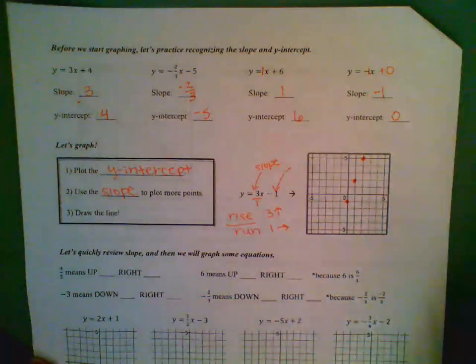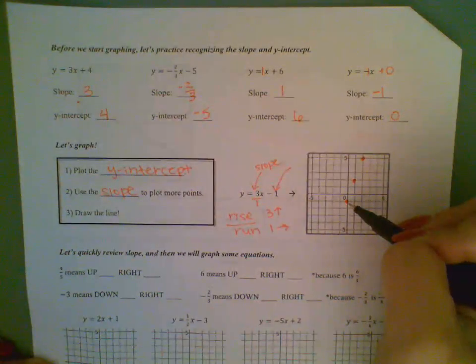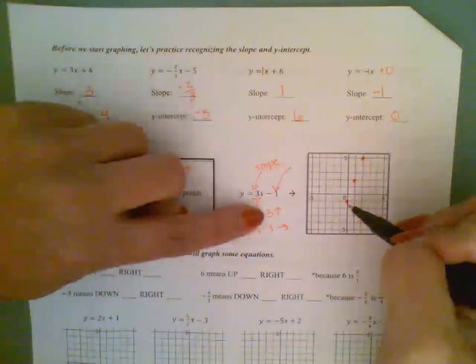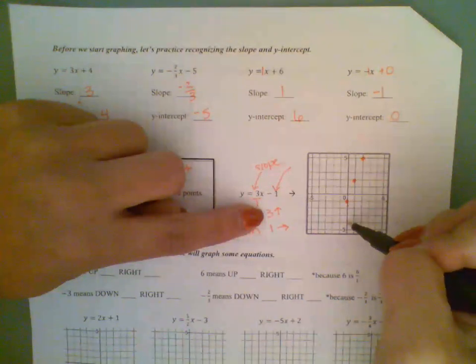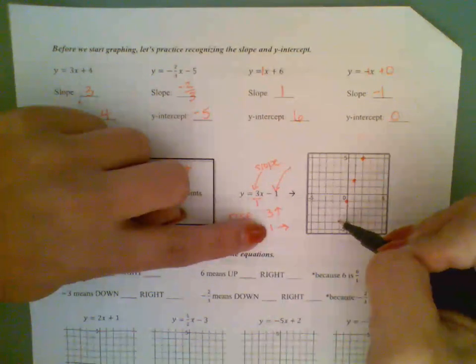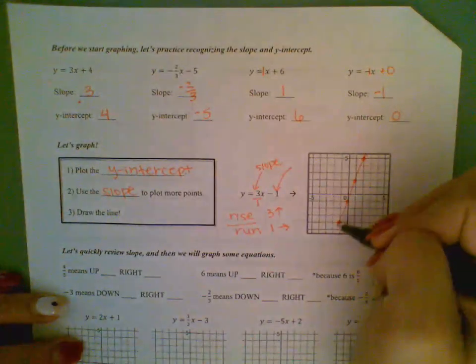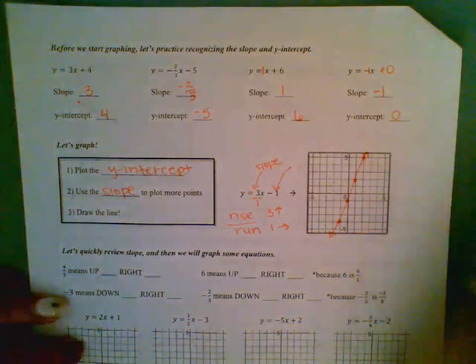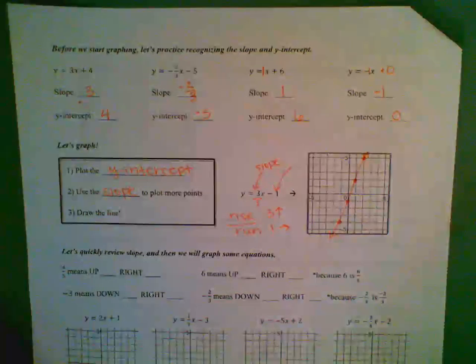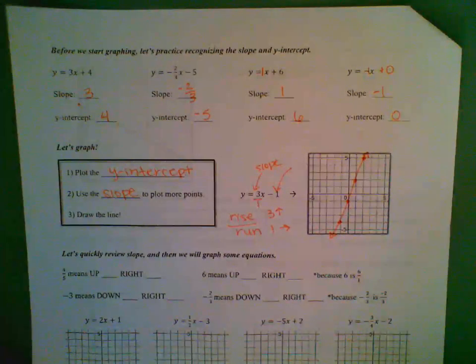Then you can do the same thing starting at your y-intercept, doing the opposite. So the opposite of up is going to go down, 1, 2, 3, and the opposite of right is left. Which makes sense because when I connect these, it's a line. It's not going to be a V shape, it's a line.